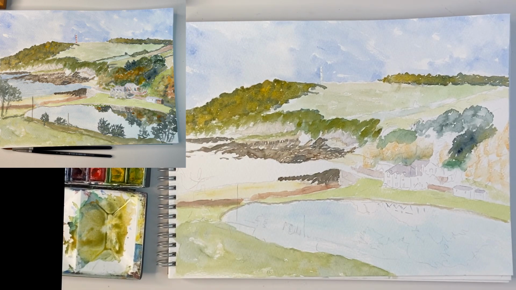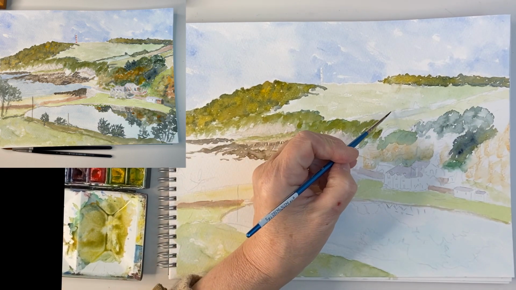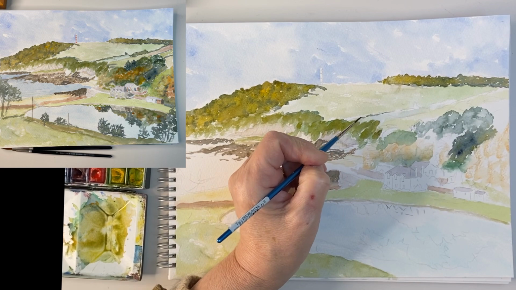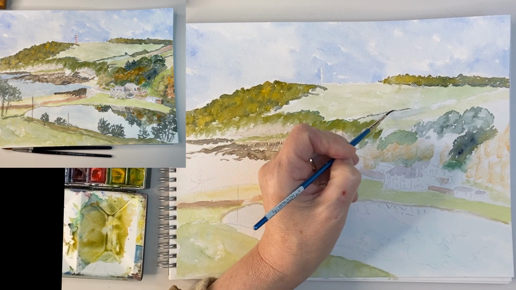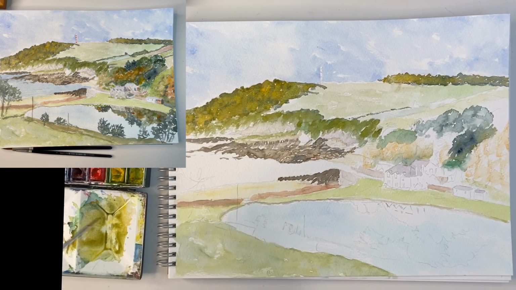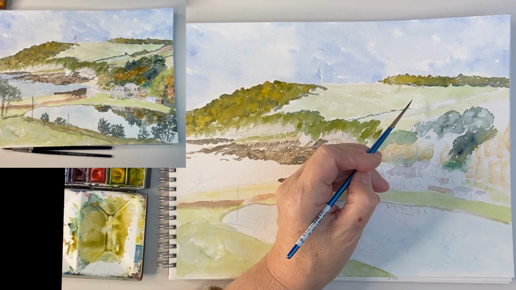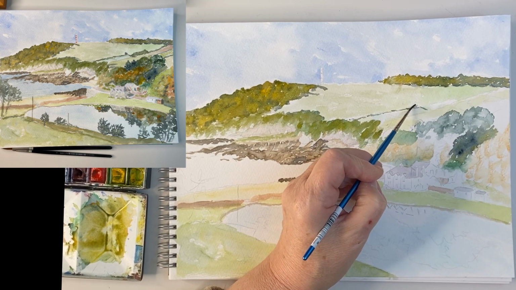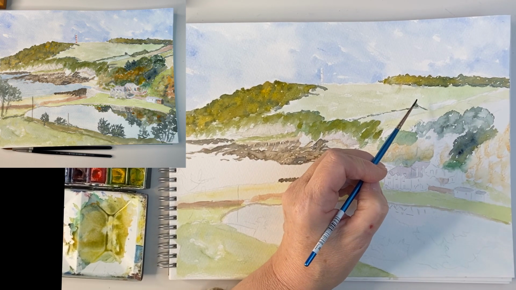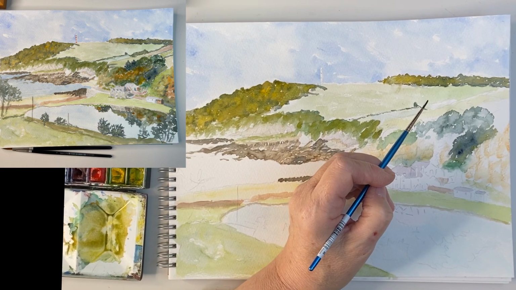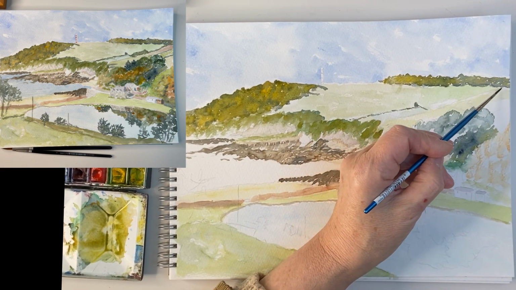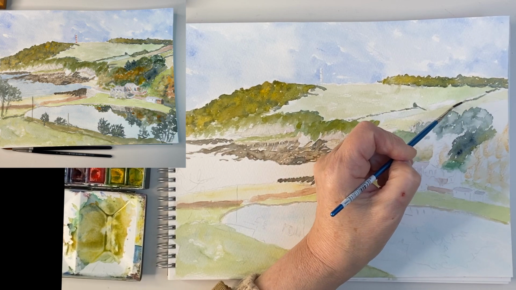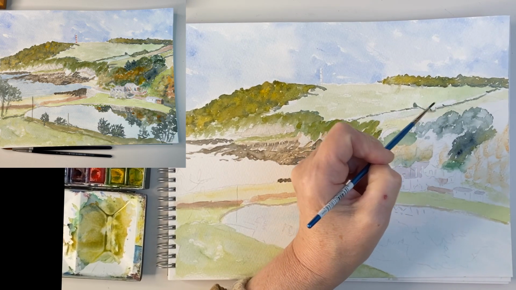I've got a hedge running through the trees and the fields, so I'm using the very dark green again because it's got a lot of shadow, and just putting in a little wiggly line, which helps show the distance and the field areas. Every now and again there's a tree, and then some areas are quite wooded. It might be a windbreak for the house, you don't know.